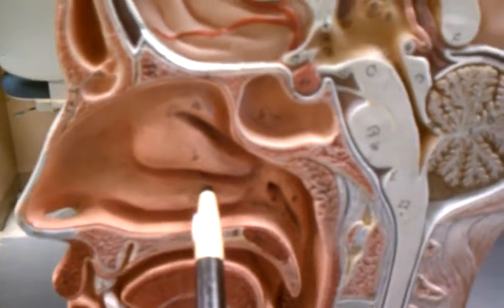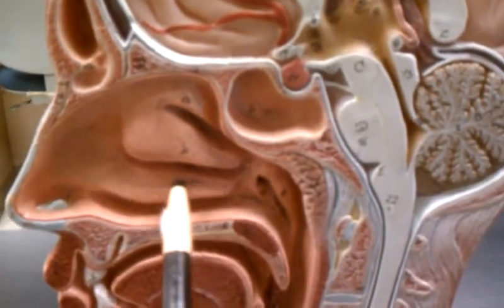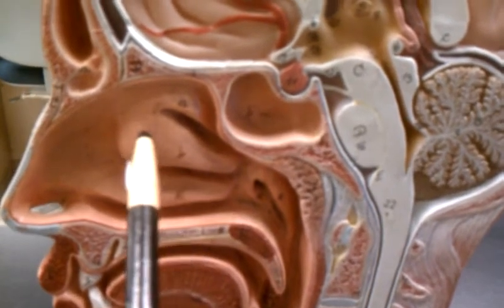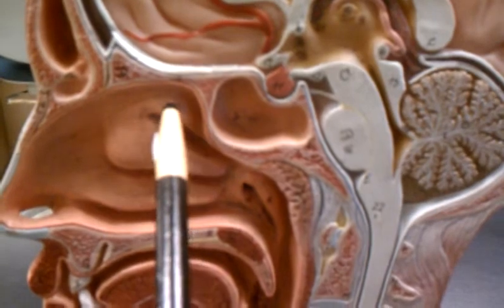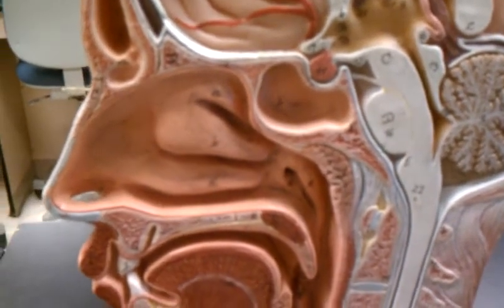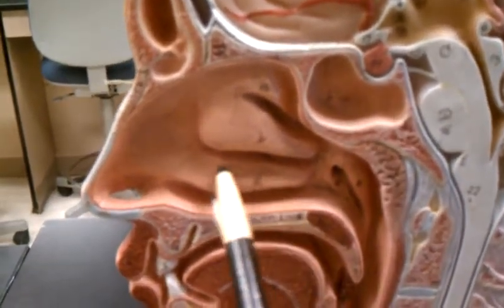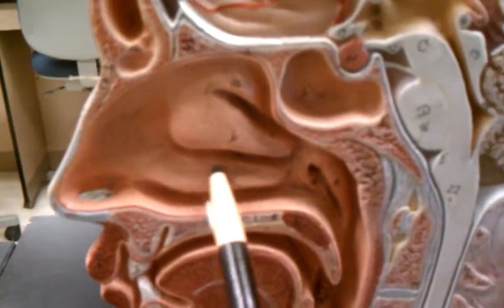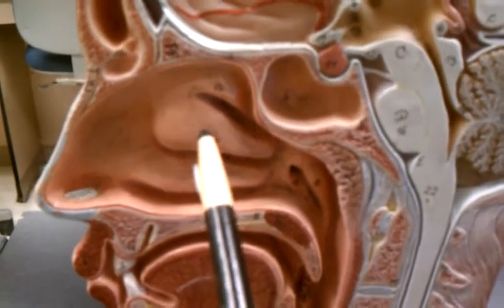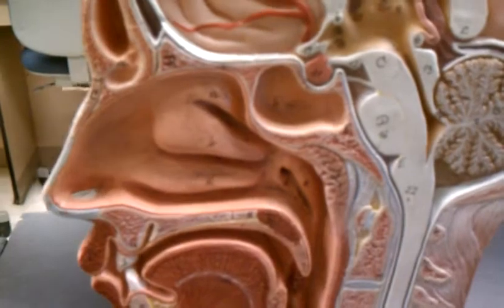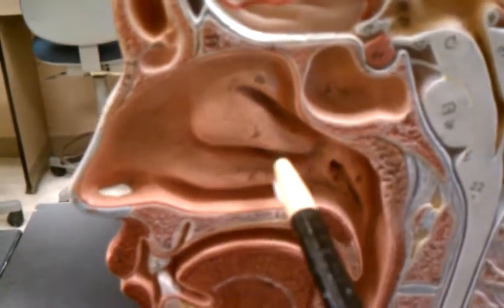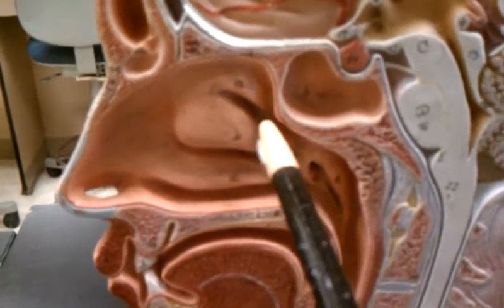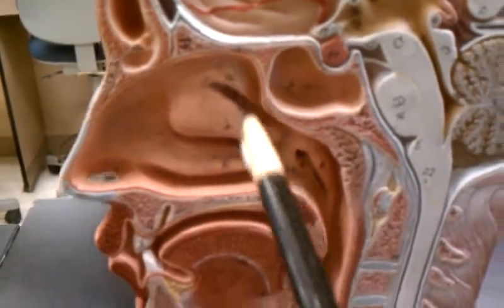So then you have these structures like this one, and this structure, and this structure. All three of those are known as conchae. And one individual lump here would be known as a concha. All three of them are conchae. Those are the curls, and then they have spaces in between them. Those spaces are known as meatus or a meatus.